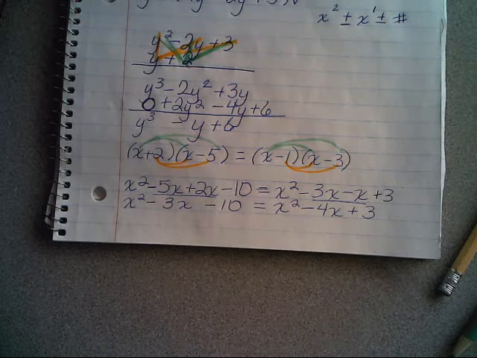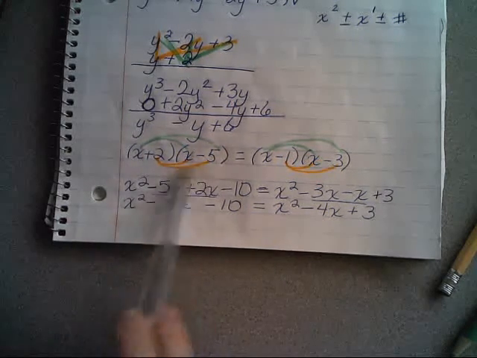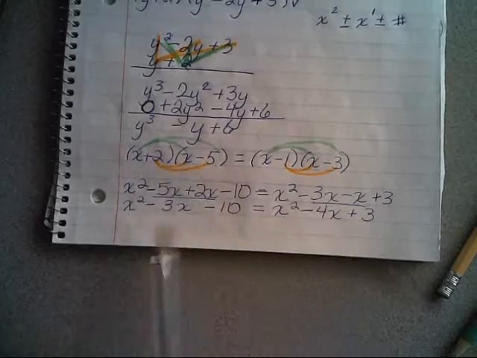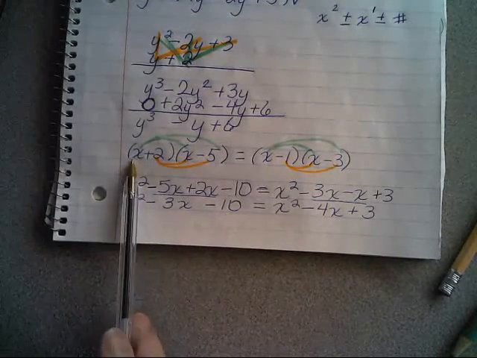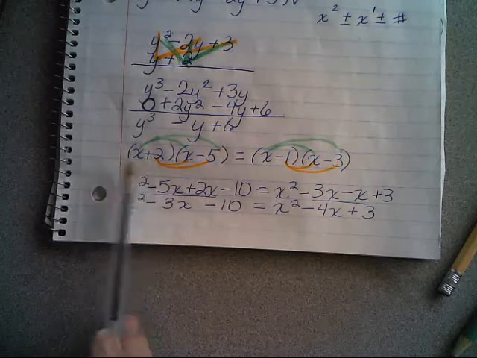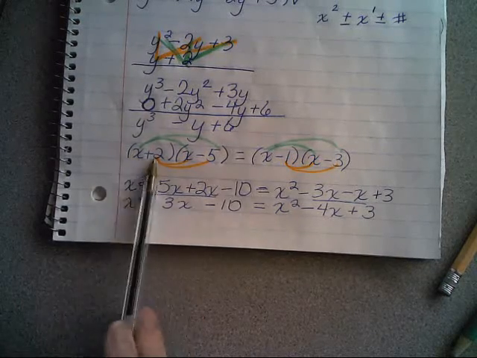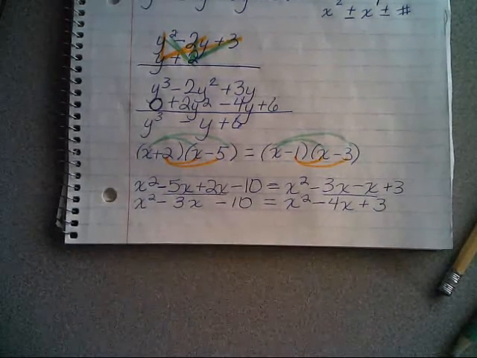Because this says x plus 2 as it is times x minus 5 as it is. And notice you have a completely different result than I do. This here cannot be separated or maneuvered. You can't just say, well, I'm going to move this over here and this over there. All right, but good question.